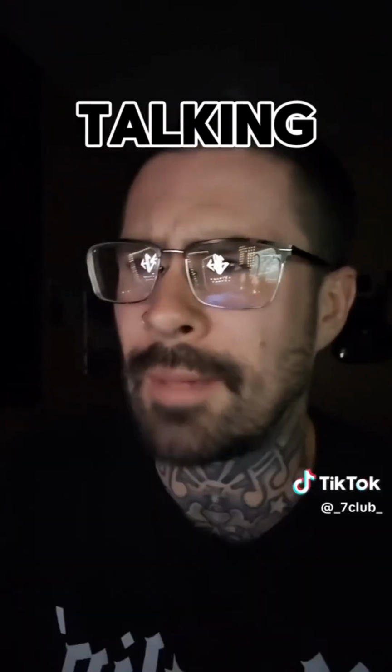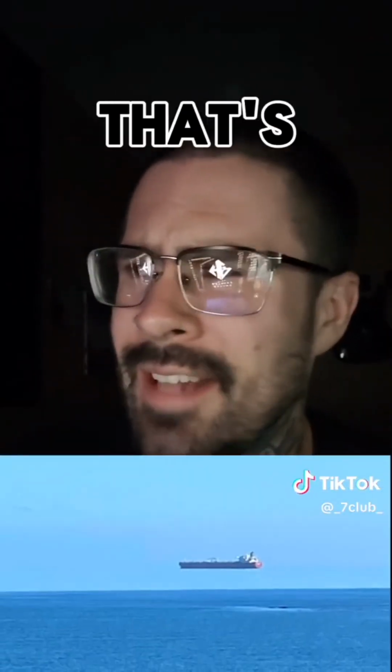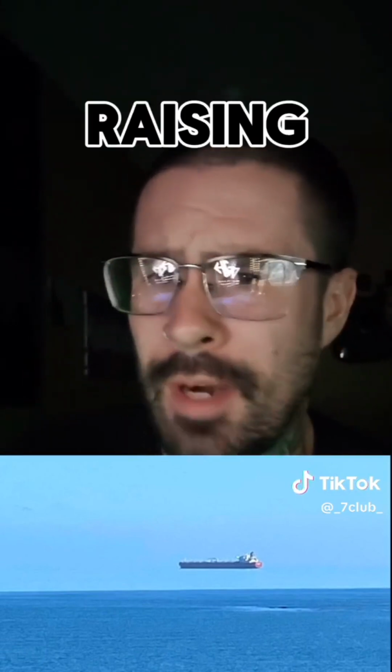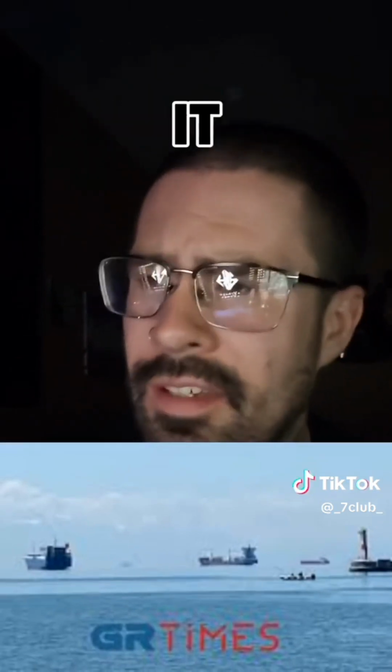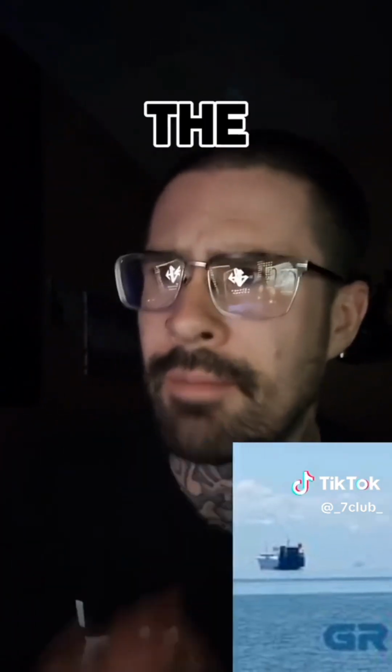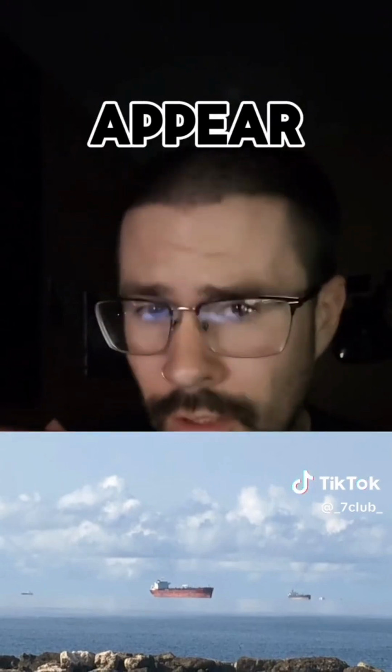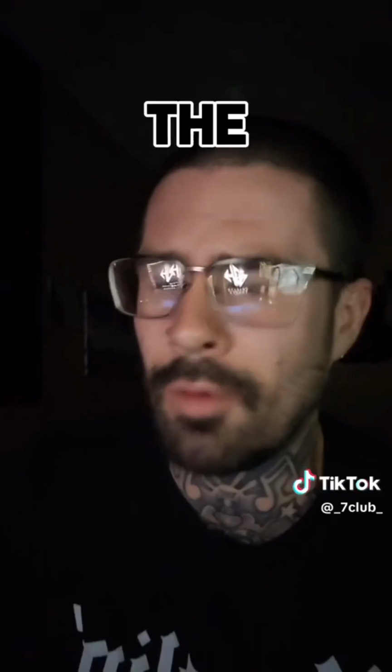And we're not just talking about boats, because that's not actually the phenomenon of raising the boat up. No, that's a mirror effect on the water that it is sitting on. So it's actually making the apparent horizon appear lower than that boat. It's not the boat floating in the air.